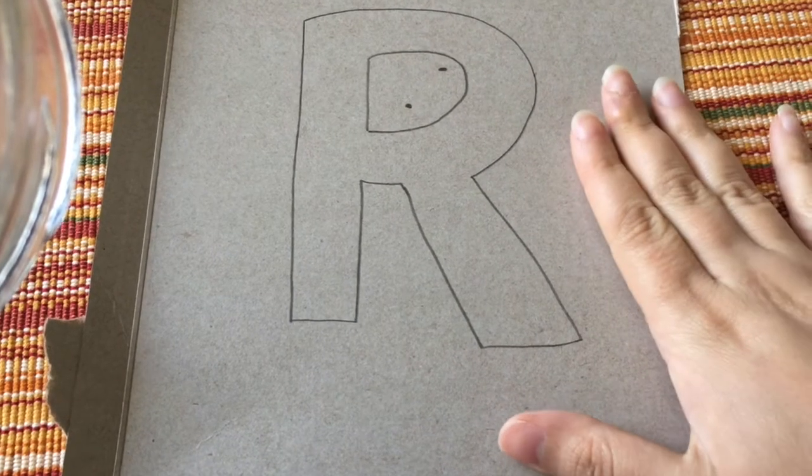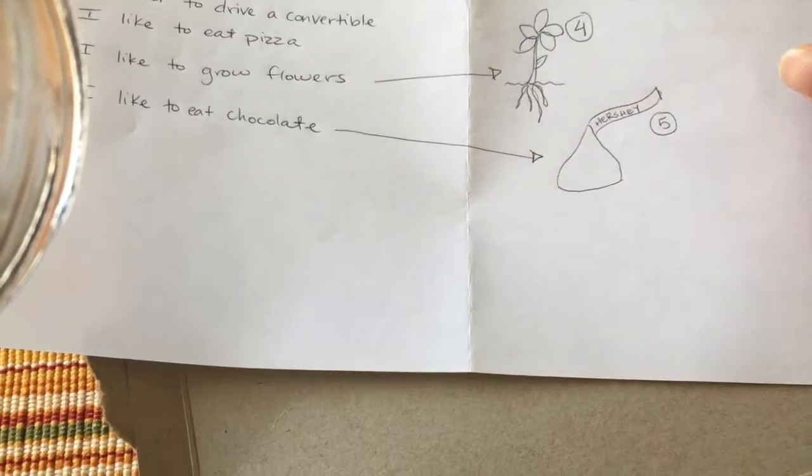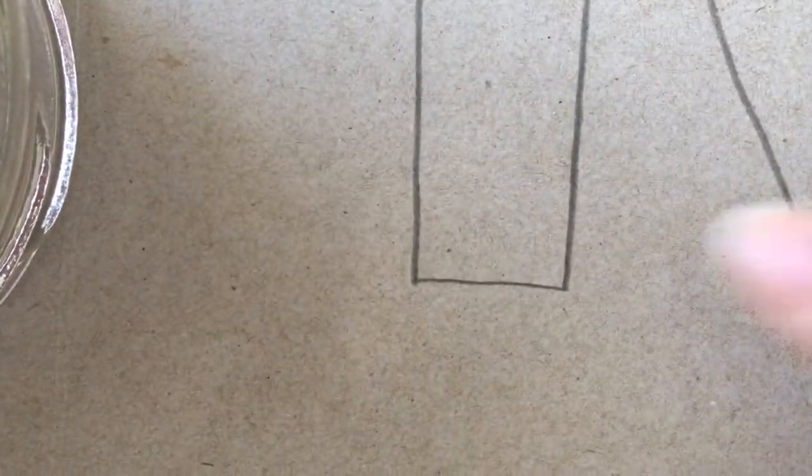So this is a nice big letter, and now I'm going to start adding my symbols into it. I think I'm going to start with symbol number 4 right here, and I'm going to start by looking down here at the bottom of my R, and I'm just going to add in some nice flowers growing up right there.